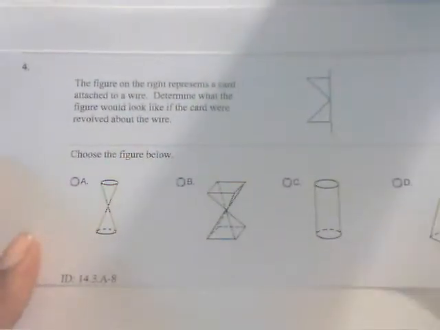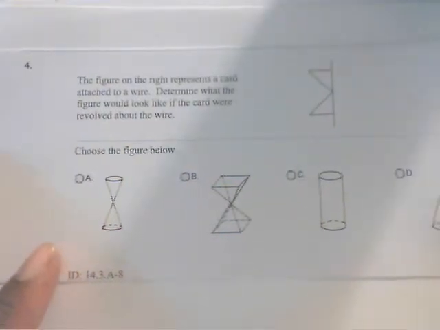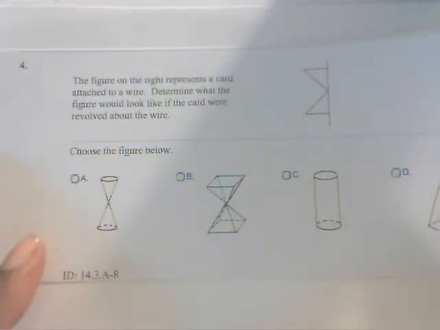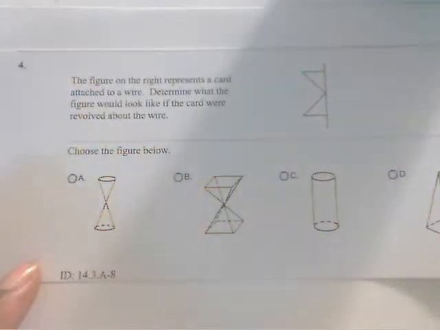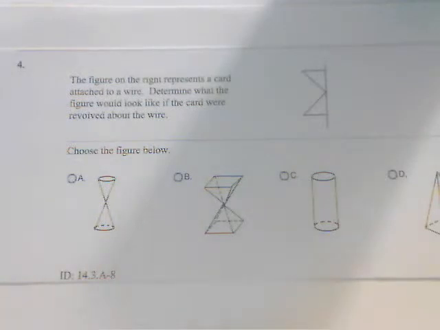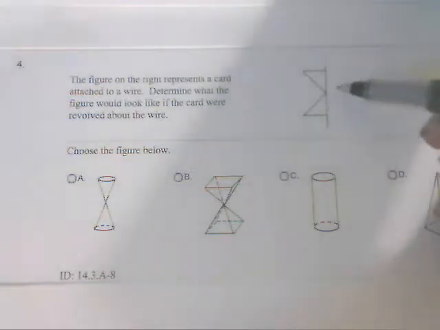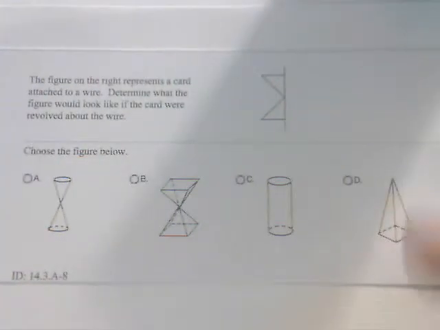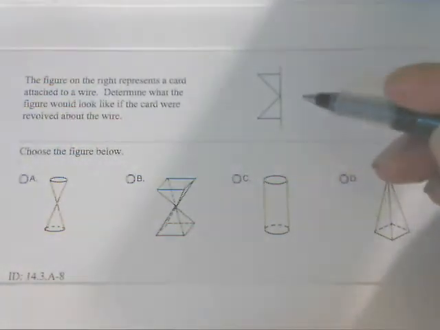Okay, look at the next problem. The figure on the right represents a card attached to a wire. Determine what the figure would look like if the card were revolved around the wire. Okay, now here's a wire, and then you've got this card that looks like this, and you want to find out which one of these would look like this if it was revolved. Revolved means it's going in a circle.